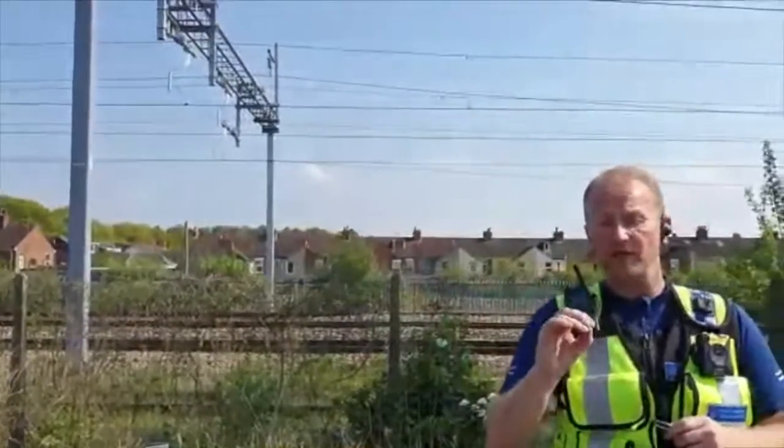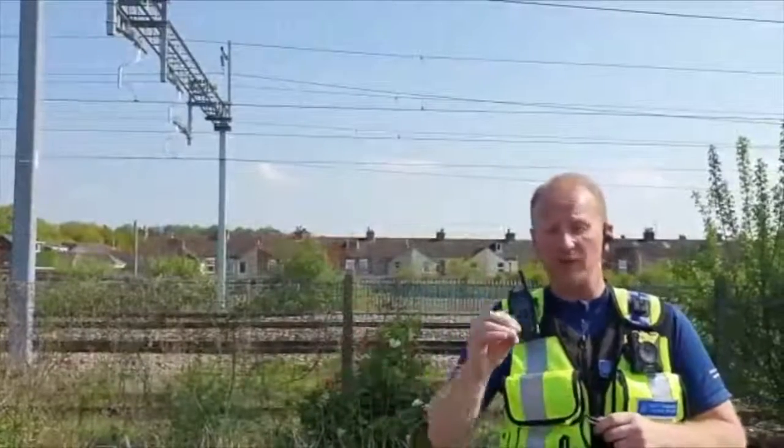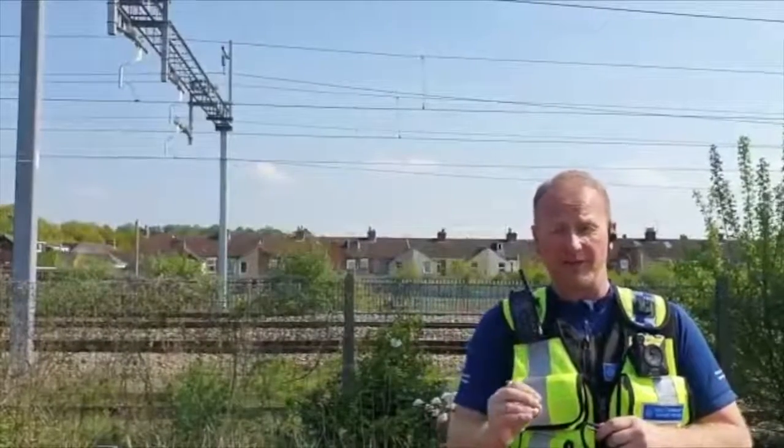And you don't actually have to touch the cables. 25,000 volts is so powerful, it will jump or arc up to 3.5 meters, just like a bolt of lightning, and it's genuinely frightening.